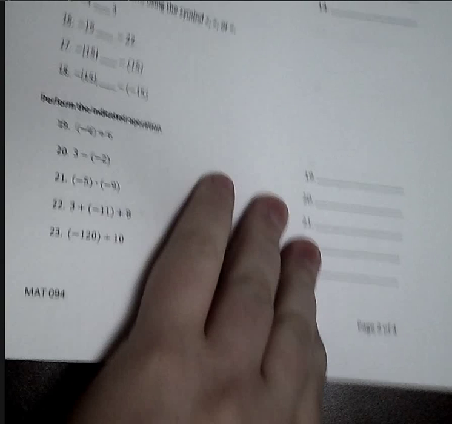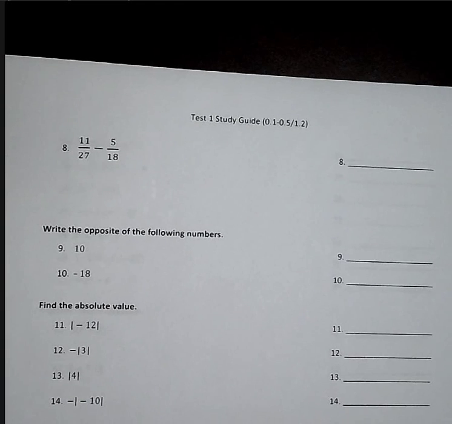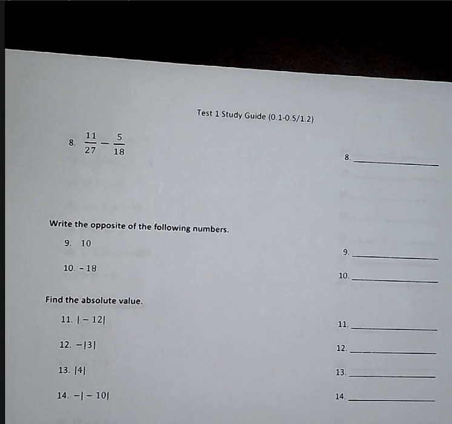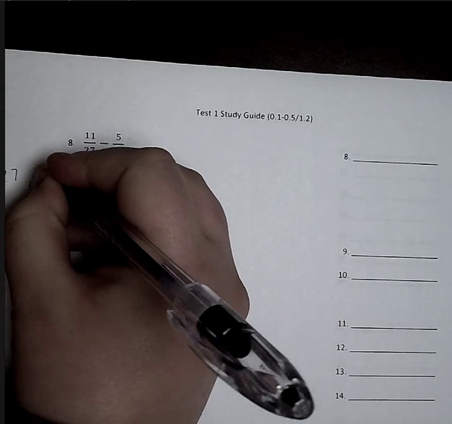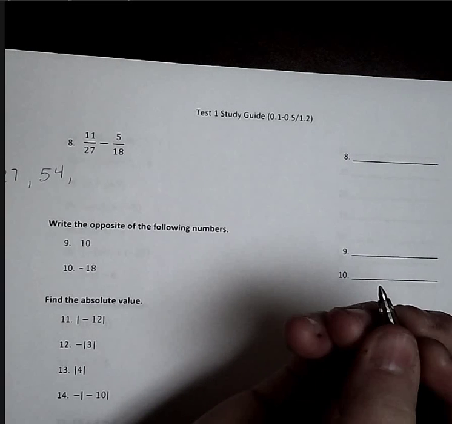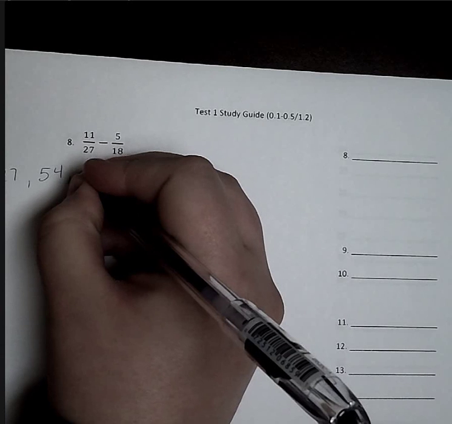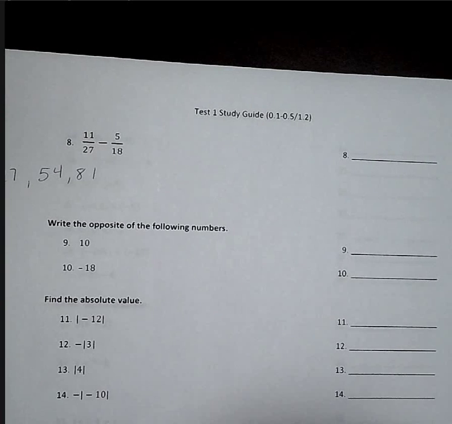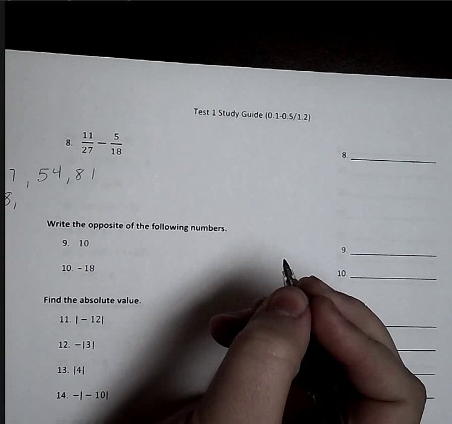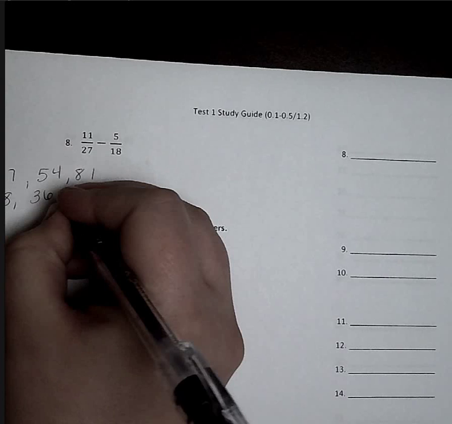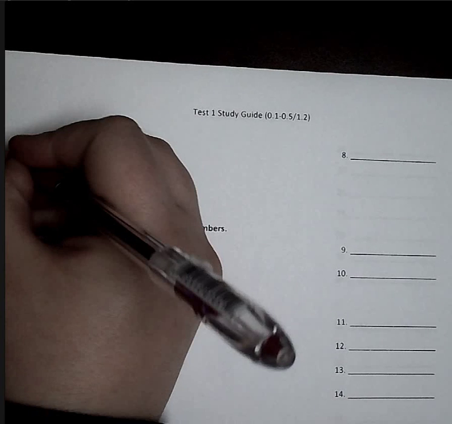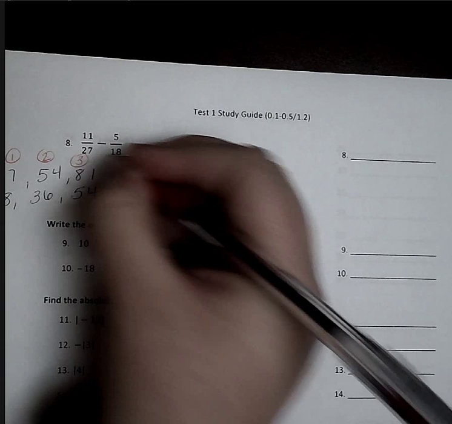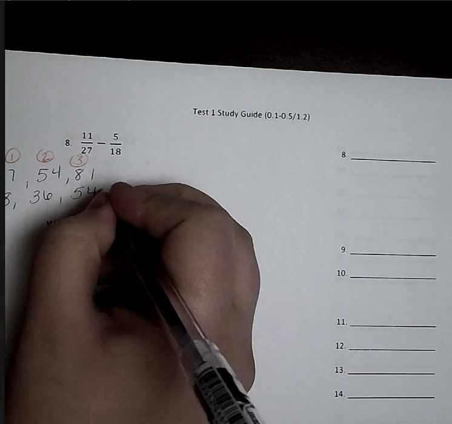All right, now let's look at number 8. On number 8, we are going to want to use multiples again. So on 27, we have 27, then 54, then 81. Okay, that one was a little harder. And then on 18, we have 18, 36, and then 54. So I want to label my multiples, and my common one was the number 54.